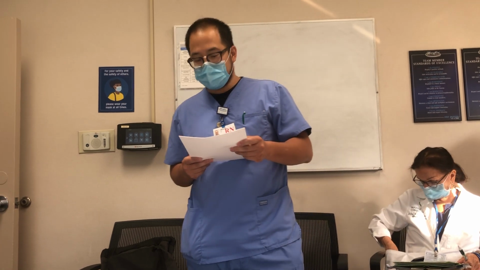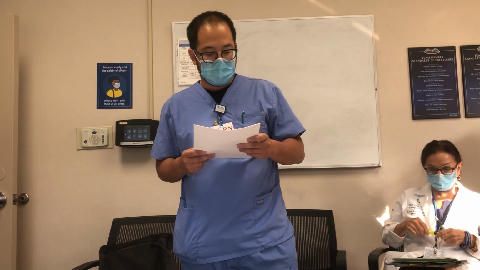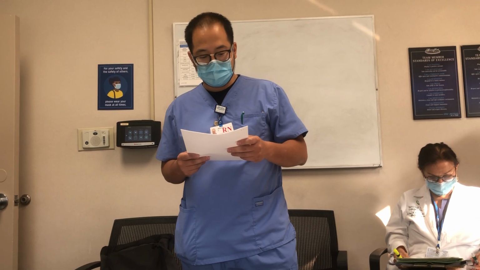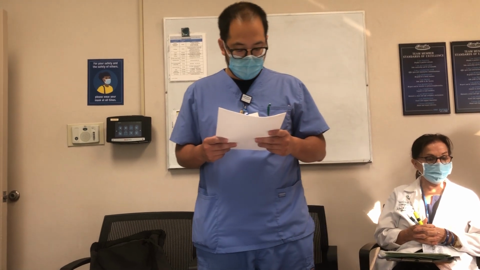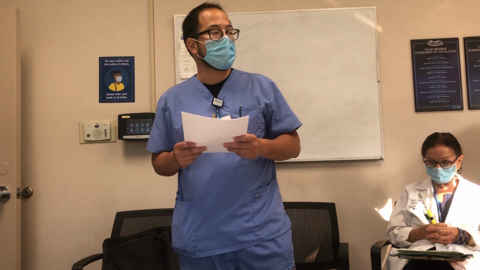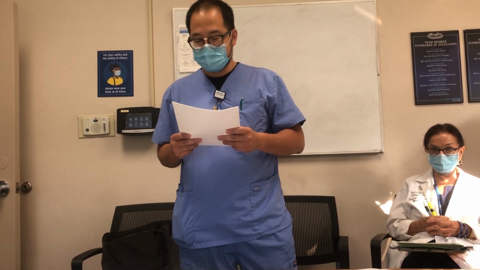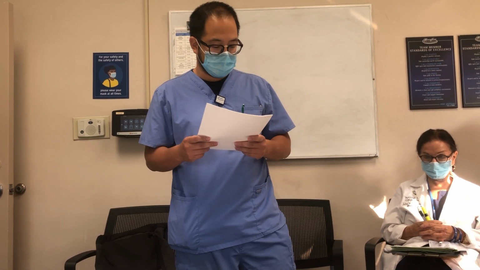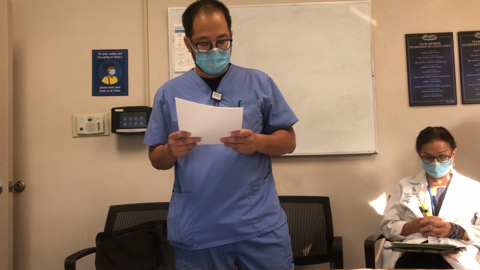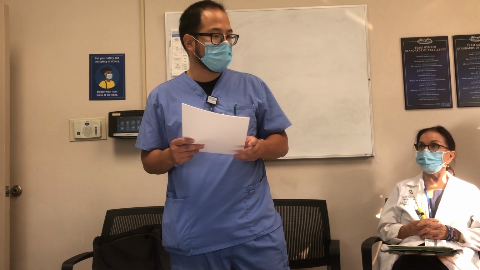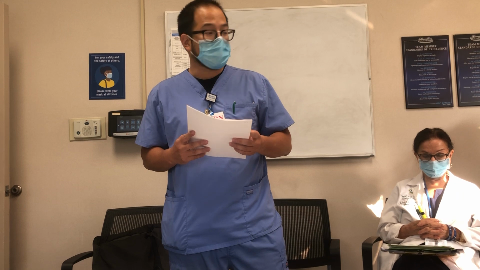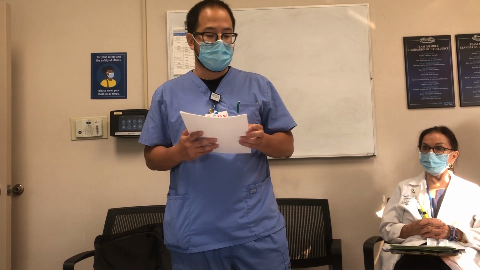There's a general survey section, a health maintenance section, a nutrition section, elimination section, a sleep and rest section, activity exercise, cognitive perceptual section, self-perception, self-concept, a role relationship section, sexual reproduction, stress coping, values and beliefs, lab values and diagnostics, medication section. So this is what next week's assignment is about.